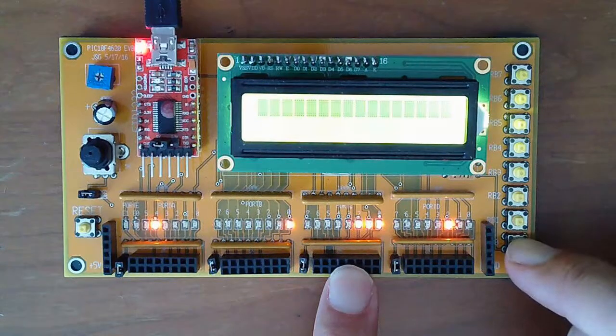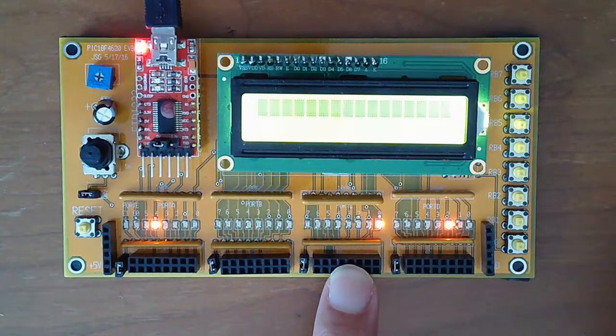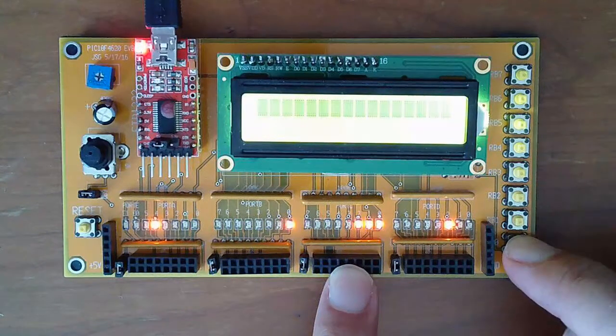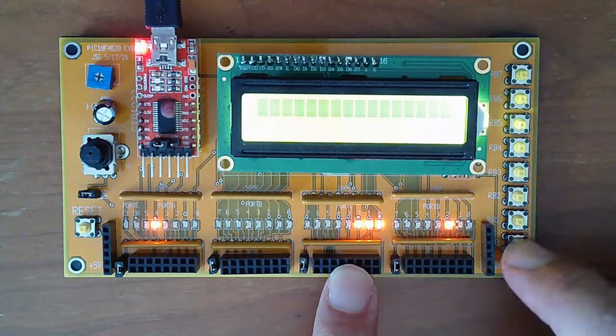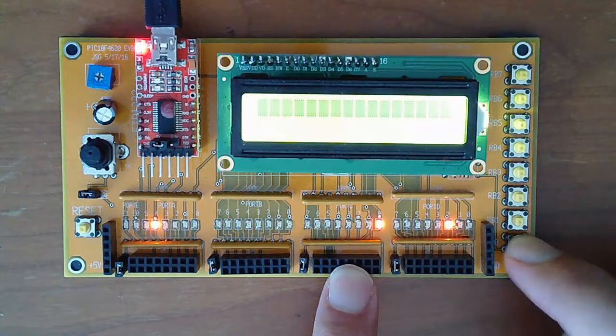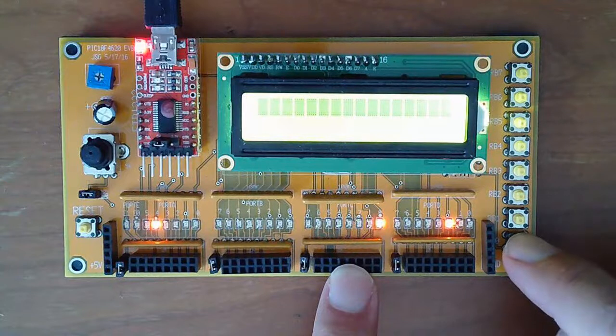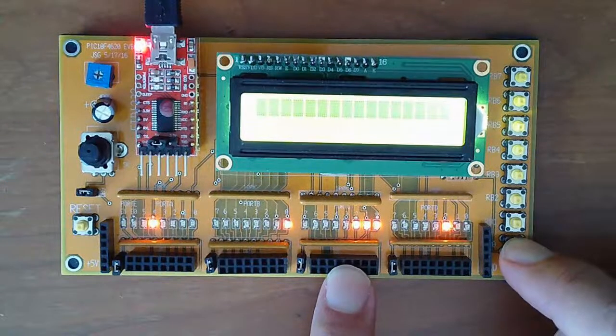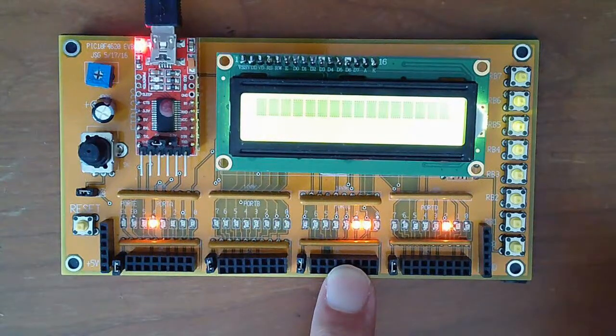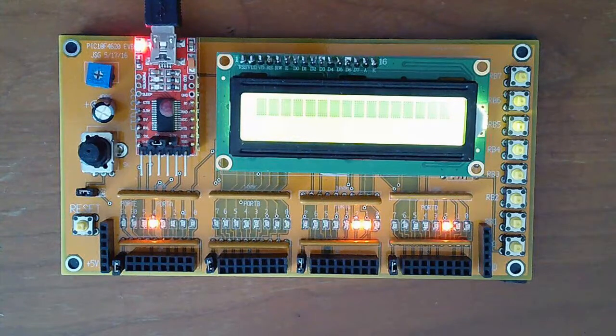So let's roll the dice, release, got a 1 again. Roll the dice, release, there's a 7, roll, release, 1. There's a lot of 1s here. I'm going to guess a 1. Come on, 1. 6. Anyway, that's a random number generator.